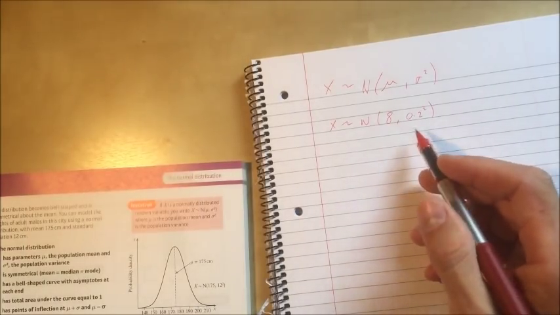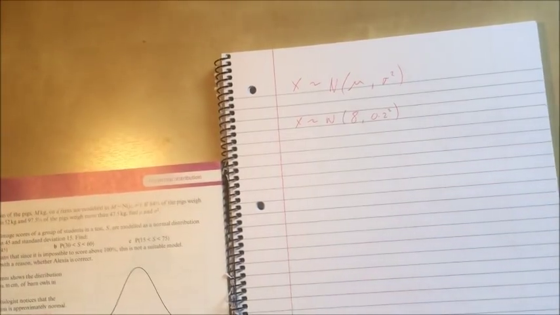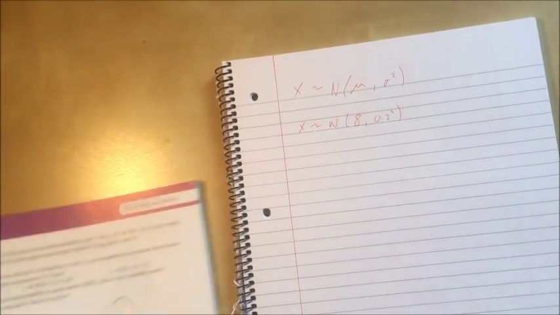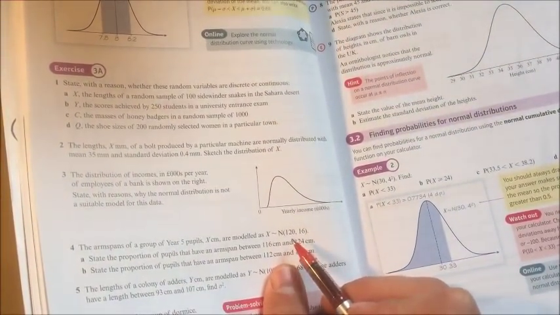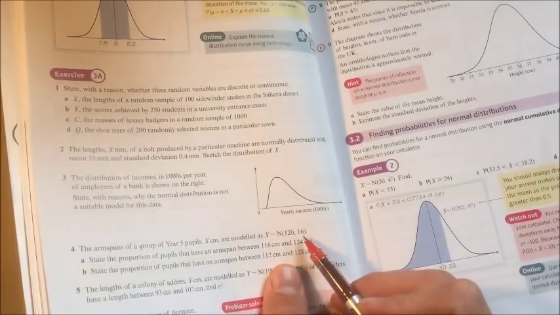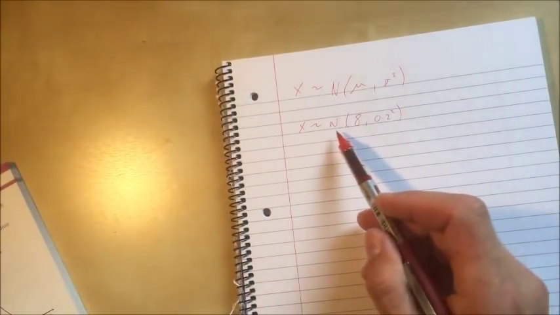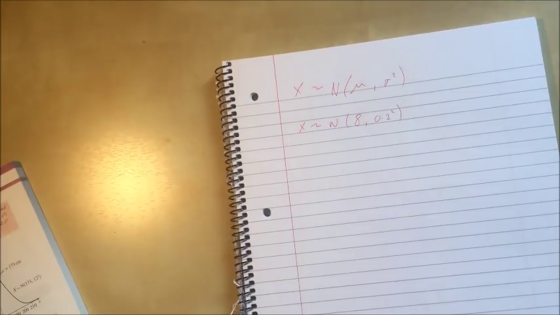But they could easily give you an example where, in fact, I'm sure we can find one if we just look for a second. Here we go, in question 4, X is distributed normally with a mean of 120 and a variance of 16, so a standard deviation of 4, okay? So in this case, X is distributed with a normal distribution, the mean is 8 and the variance is 0.2 squared.